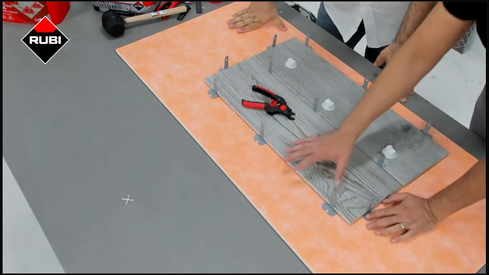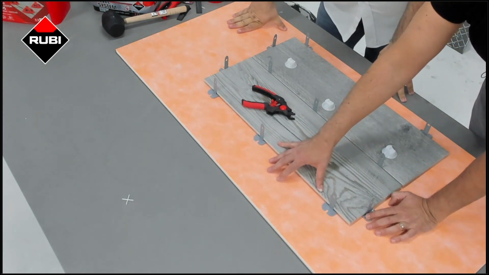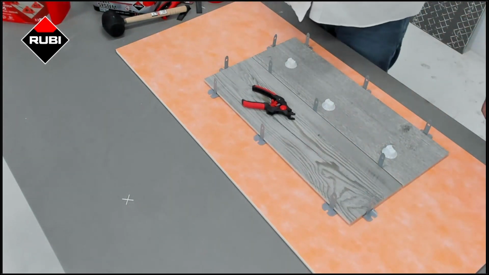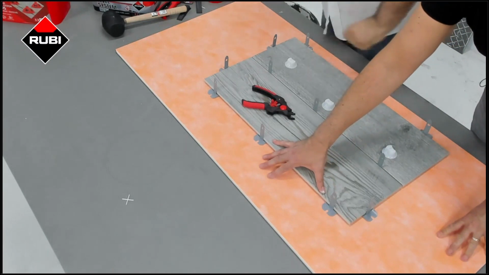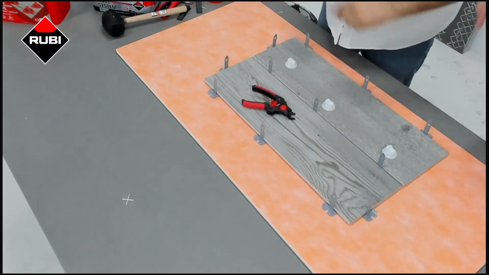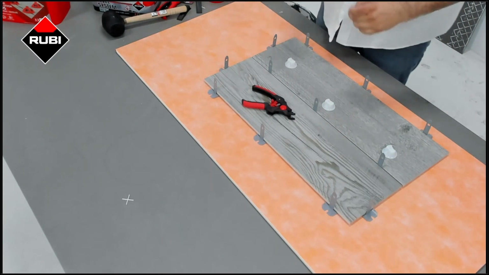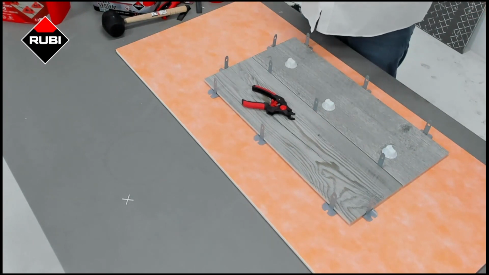Then we will place the next strip at 20 or 30 centimeters more or less, about one hand. But this distance can be increased when we are talking about XXL tiles. Then we can maybe extend this distance to 50 centimeters. Okay. We have the color clips. The clips have a color coding because they have different thicknesses.